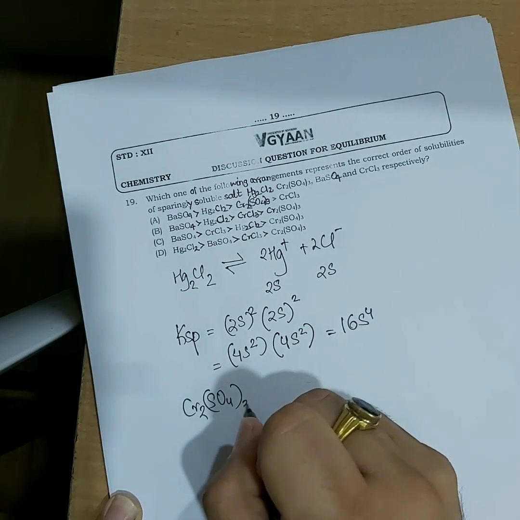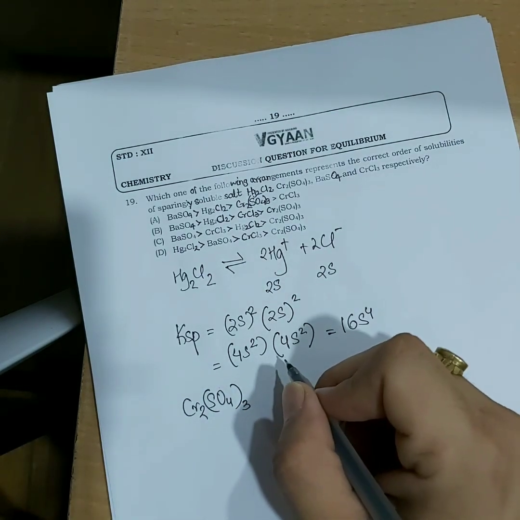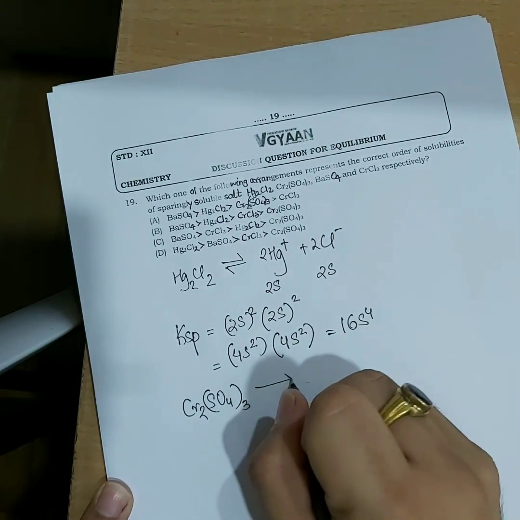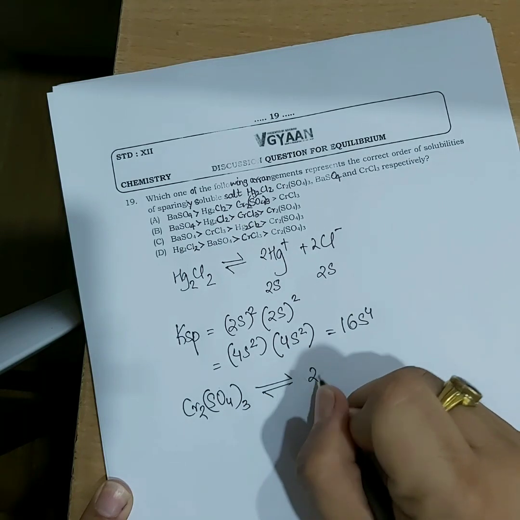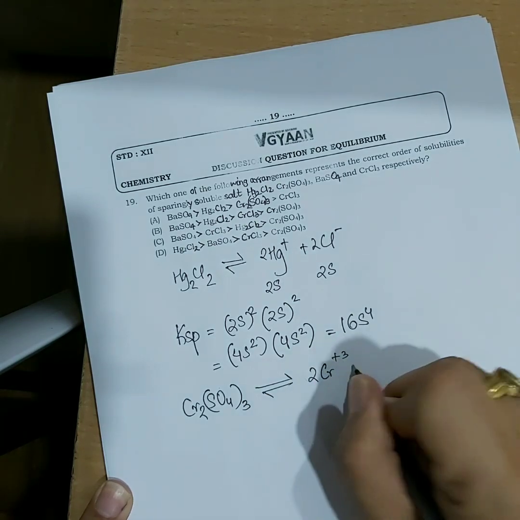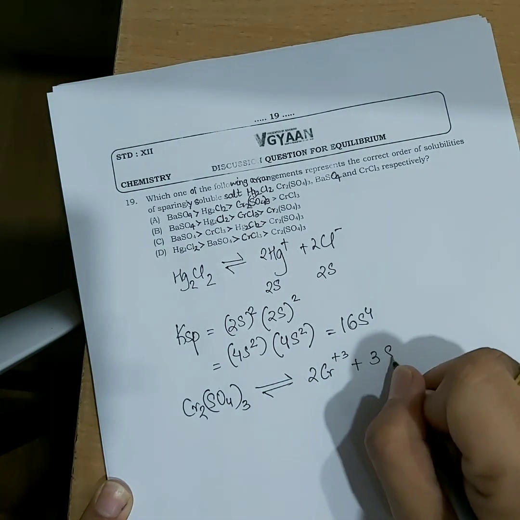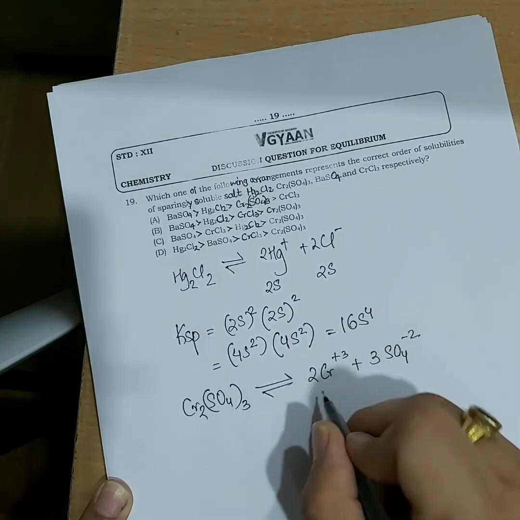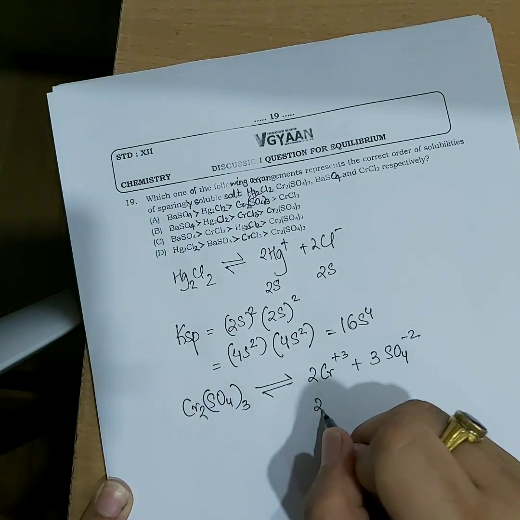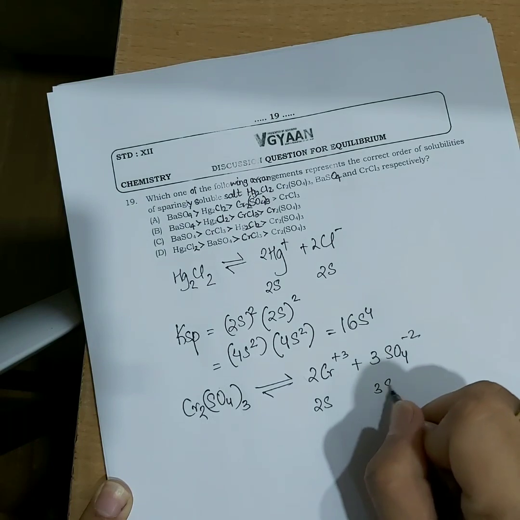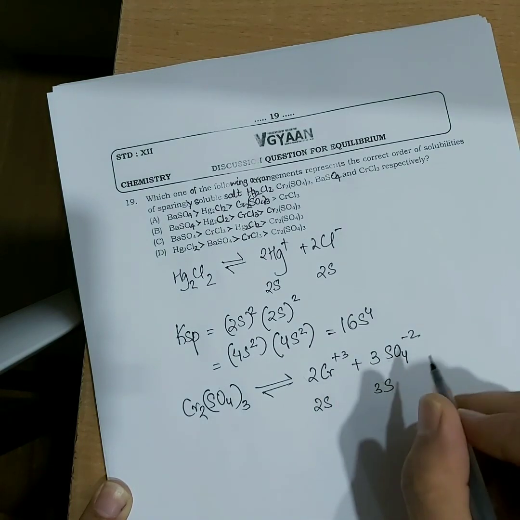For Cr2(SO4)3, it will turn out to be 2Cr plus 3 and 3 SO4 minus 2. So it is 2S over here and 3S over here.